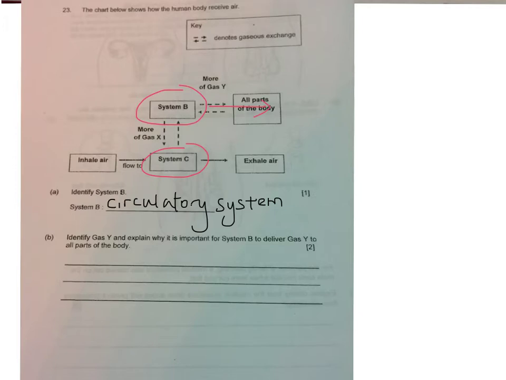If you look carefully, when you inhale, air comes into your respiratory system, passes to system B, and system B pumps all this gas Y to all parts of the body. Why do we need gas Y in all parts of the body? It must be oxygen. Oxygen is needed to do work. So first of all, the answer here is oxygen.